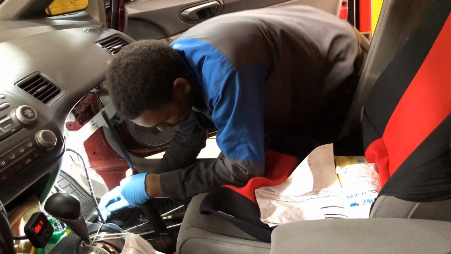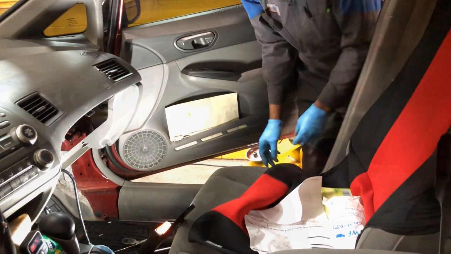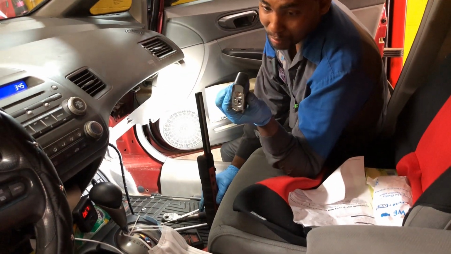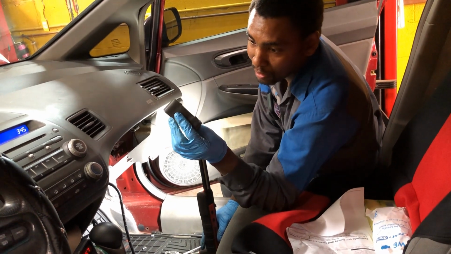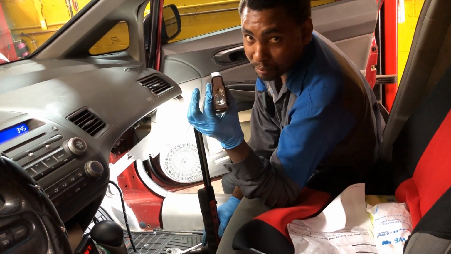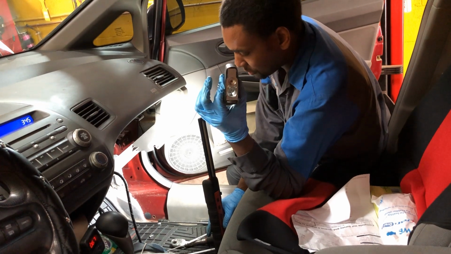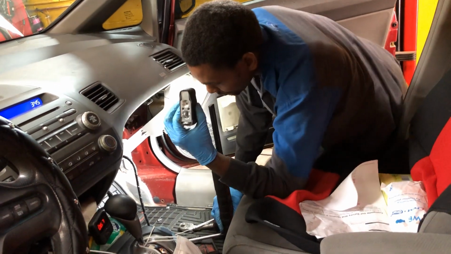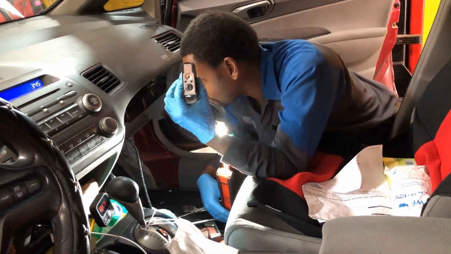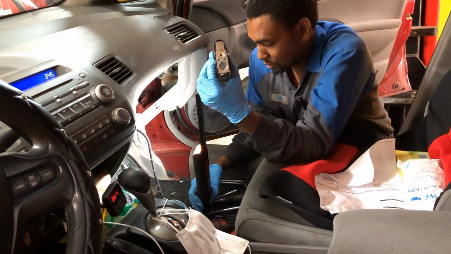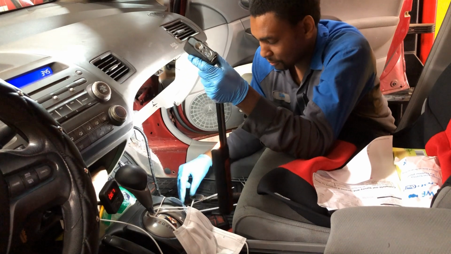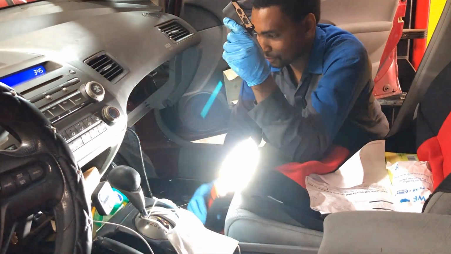Grab some tools, guys. Okay, I'm back. So this is the valve I was talking about. It's a TXV expansion valve. This is the one that was blocked up and it was causing intermittent cooling. So we're gonna put it all back together and charge the system, and we'll be a happy customer, I hope.